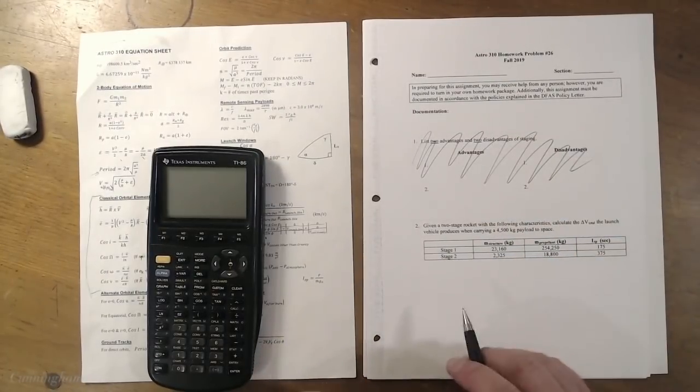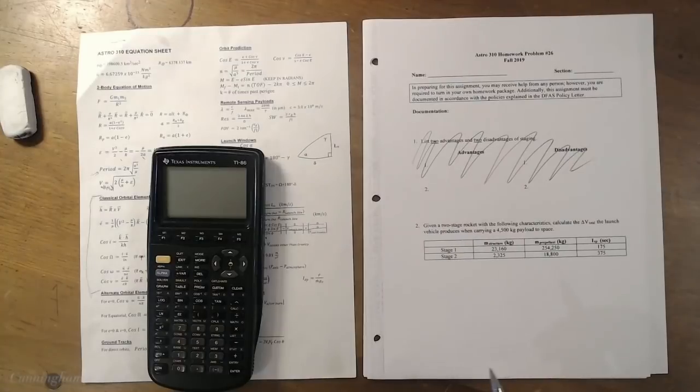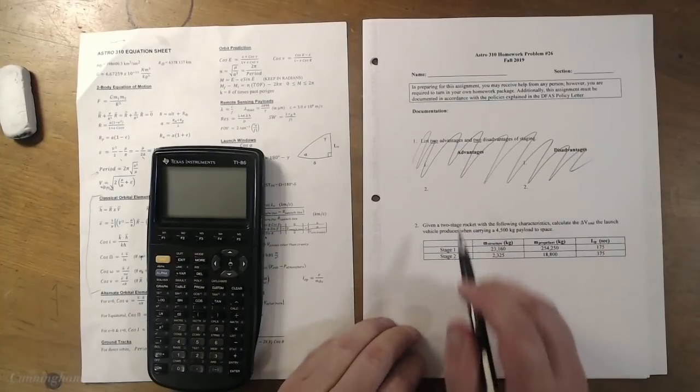The first question asks about 2 advantages and disadvantages of staging. The instructor will go over that with you in EI, or you should have also gotten the sense of why it's a good thing to stage and why it's a bad thing to stage in the conceptual part of the lecture. So let's go ahead and jump to the math as we do.